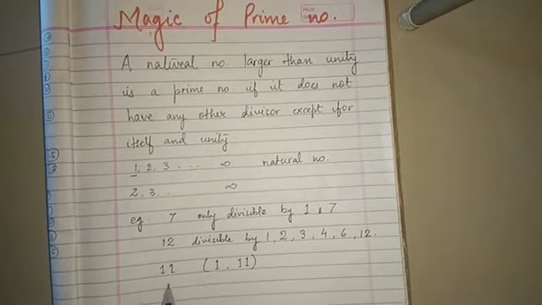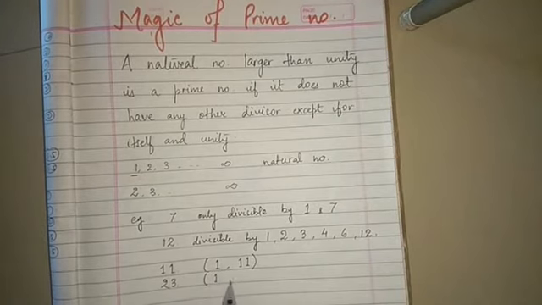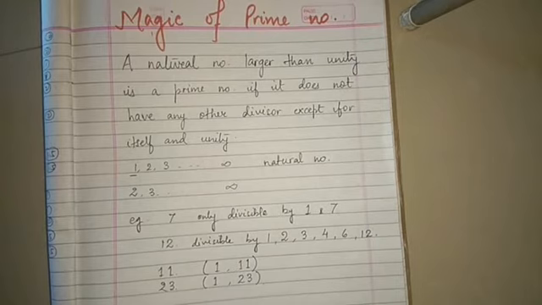Similarly, let's take 23. 23 is also divisible by 1 and 23 only. There are no more integers which can completely divide 23. So 23 is also a prime number.